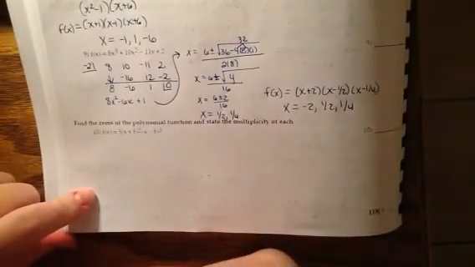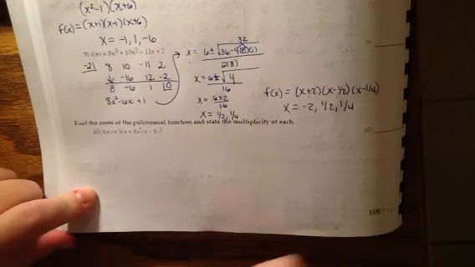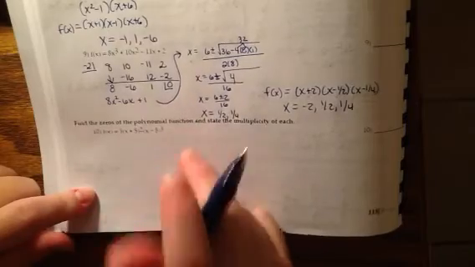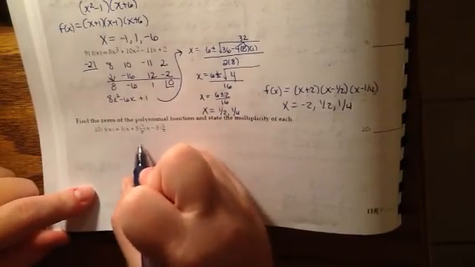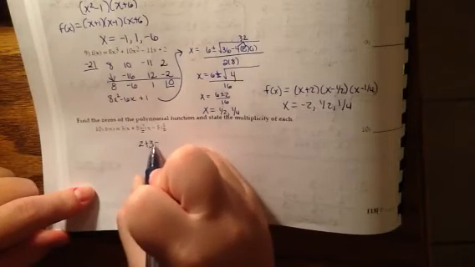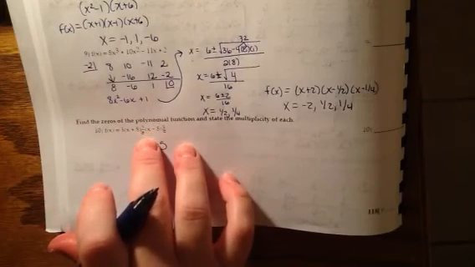Last problem on this page says find the zeros of the polynomial function and state the multiplicity of each. So this is already factored for you. So this is a 5th degree polynomial because 2 plus 3 is going to be 5. And you are adding these because it's in factored form.